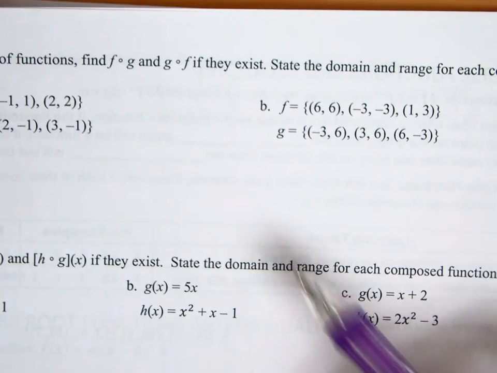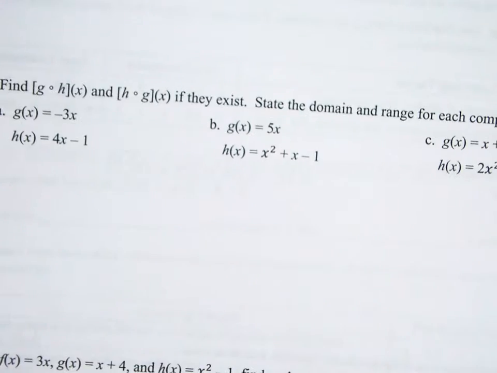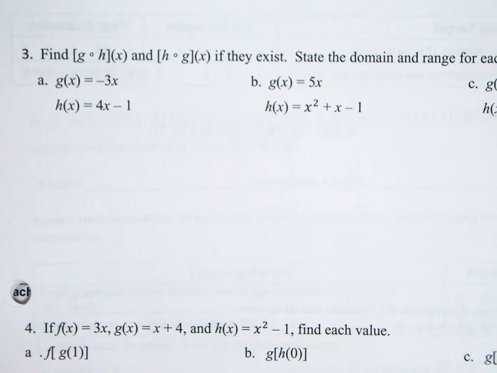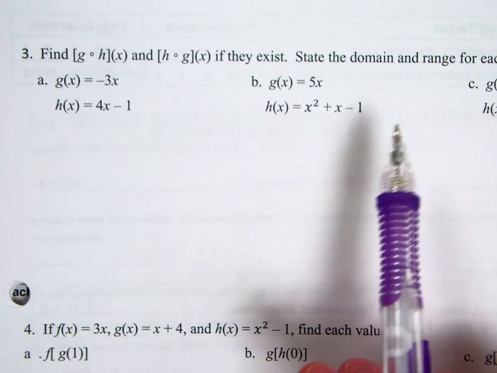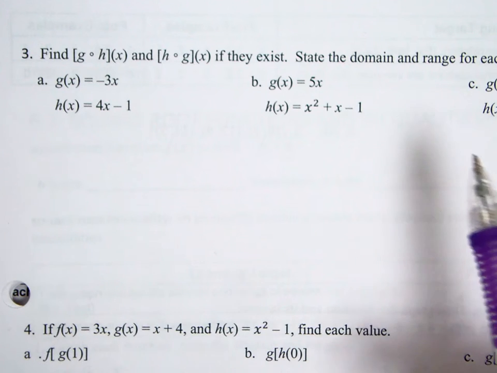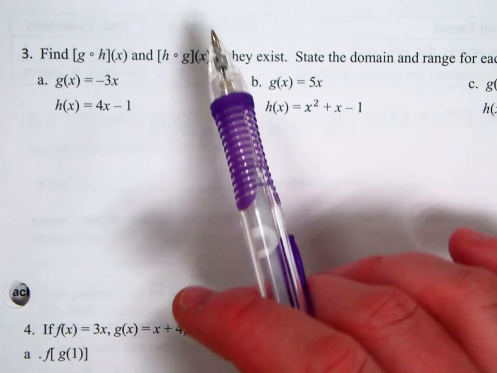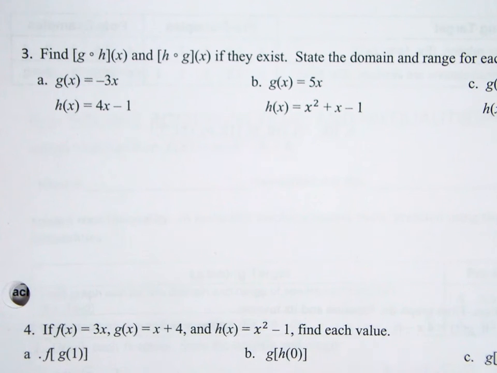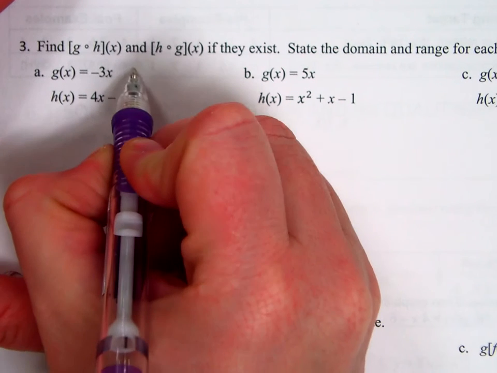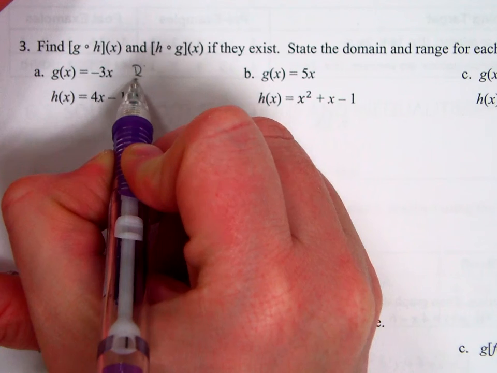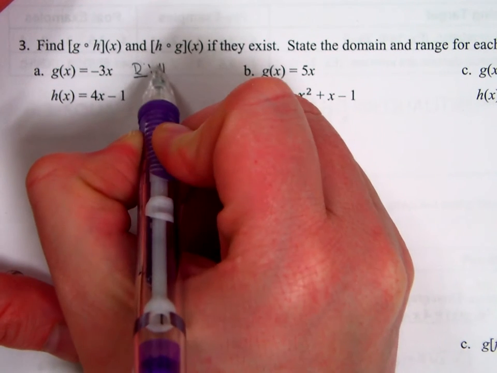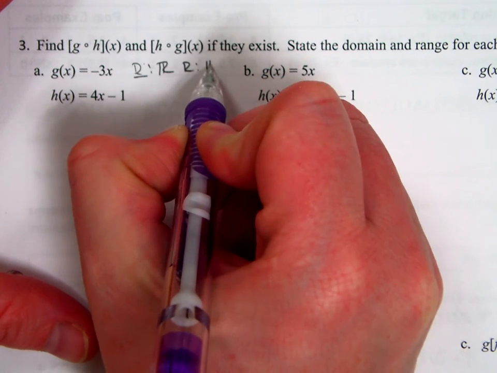So, moving on. We're going to skip the points. We're going to talk about composites. So, if they exist, state the domain and range for each composite function. The domain we did not do in class, but the biggest thing I want to make sure that you understood is how to put the functions in. So the domain of this function here is going to be all real numbers, and the range is going to be all real numbers.